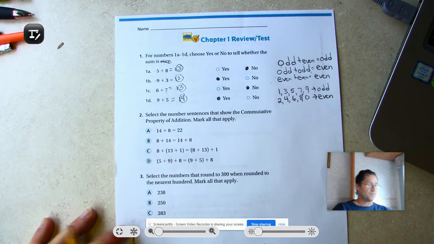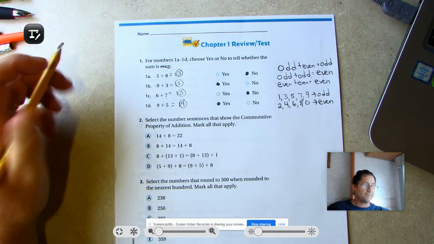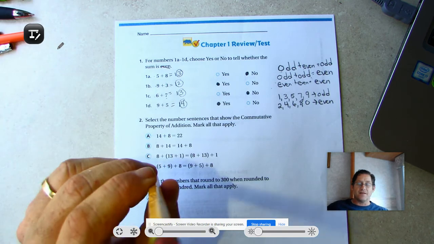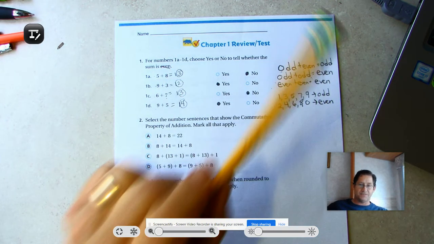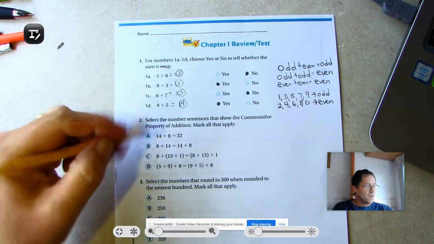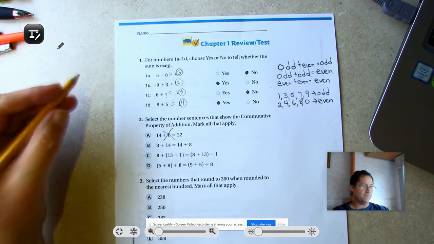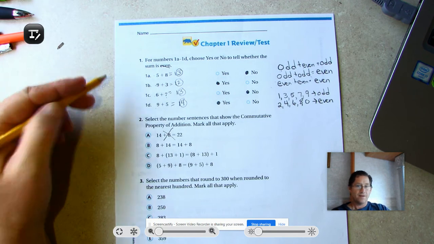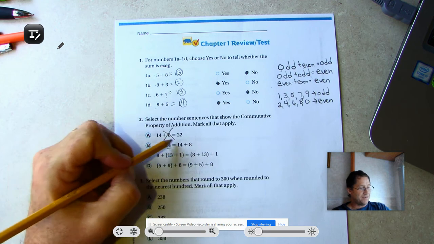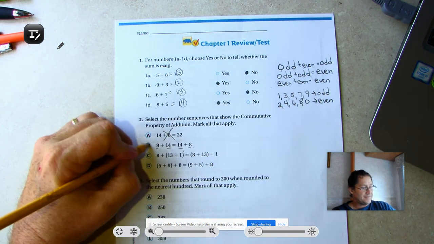Okay, number 2. Select the number sentences that show the commutative property of addition, mark all that apply. So we will remember that the commutative property says that the order in which I add two numbers together will not change the sum. So 2a is not. That would be an example of just a number sentence. 8 plus 14, I have the same numbers, but 14 plus 8. So B is commutative property.